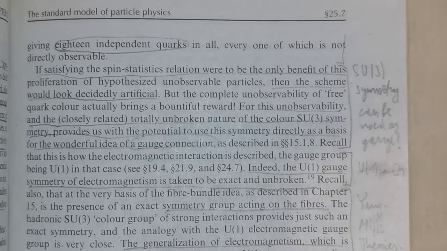But he says that we have a really great reward here, because using that SU3 color symmetry, we can create a gauge theory based on the SU3 color group.